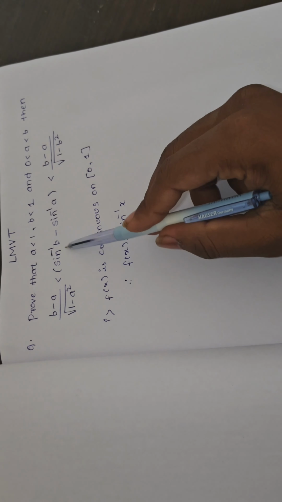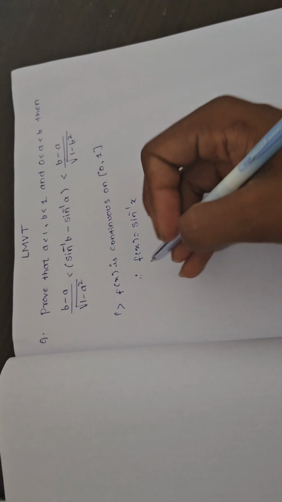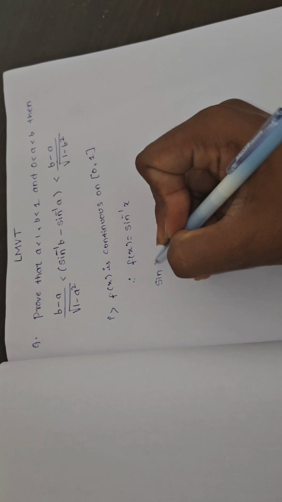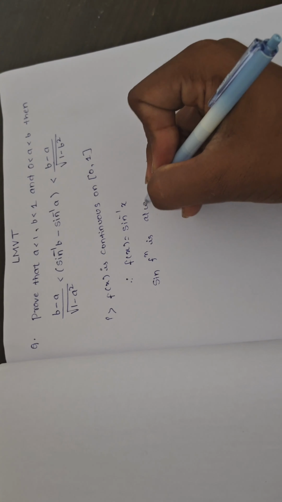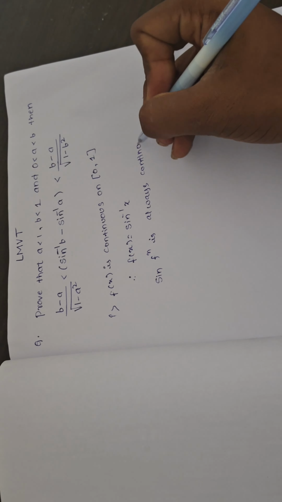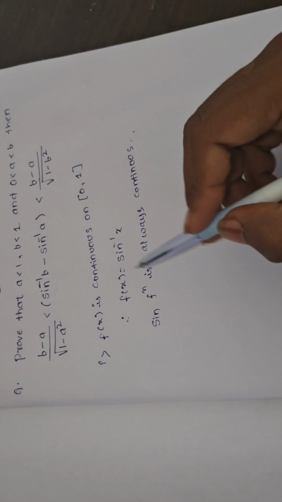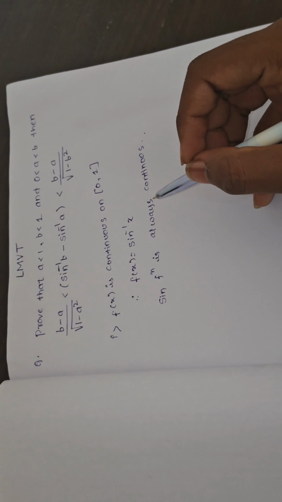The given function is the sine inverse function, right? Then sine inverse x is always continuous. Sine inverse x is always a continuous function.